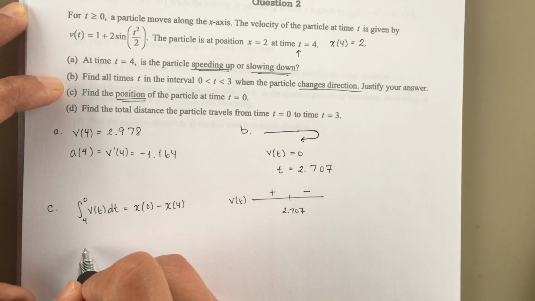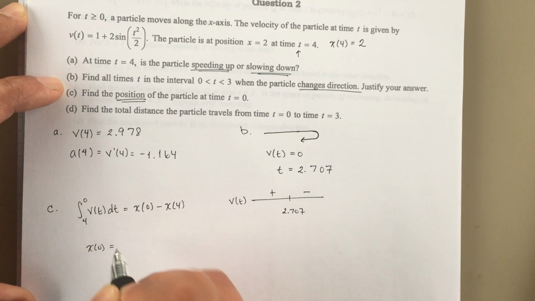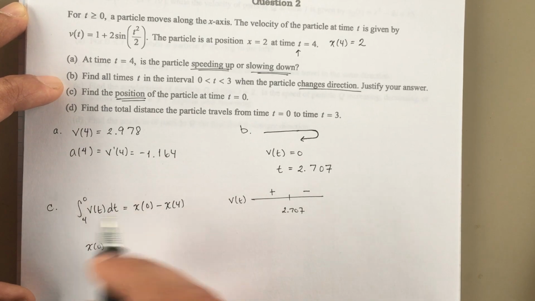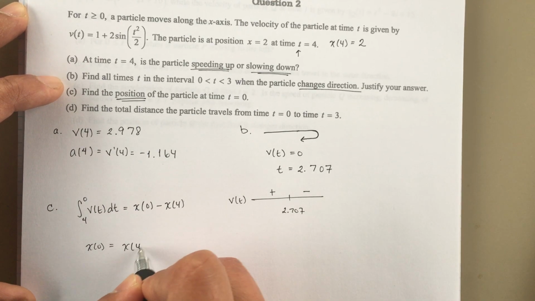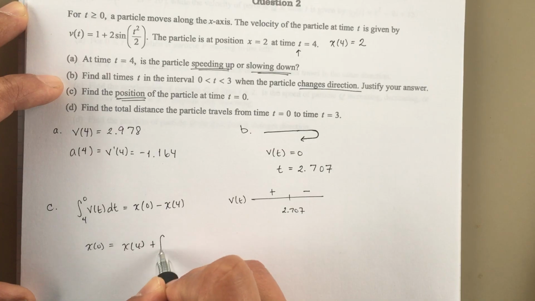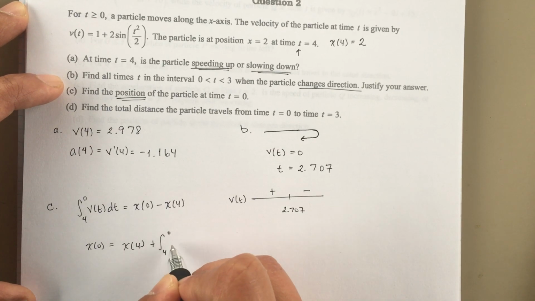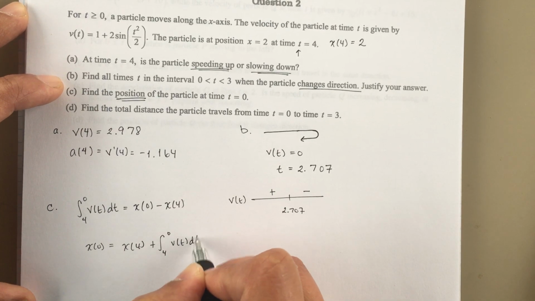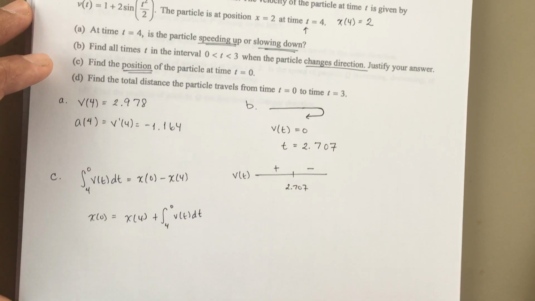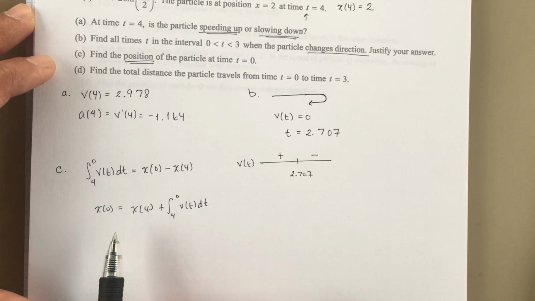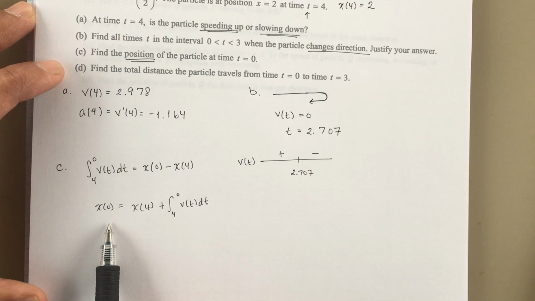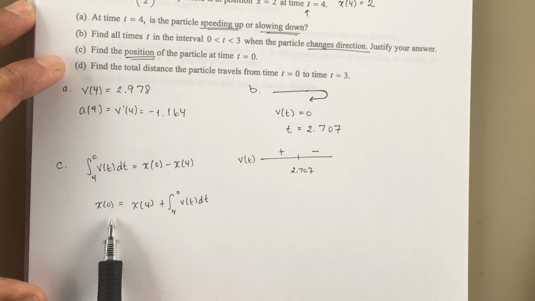So we're going to have x of 0 equals this guy comes over here, becomes a positive, plus that integral, the integral from 4 to 0 of v(t) dt. You got to show that integral because that's fundamental to the question.